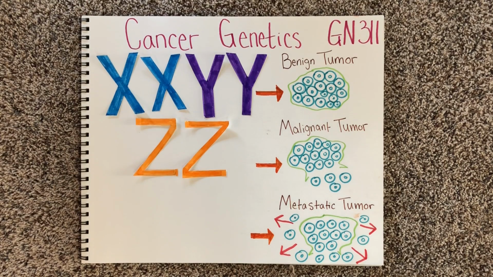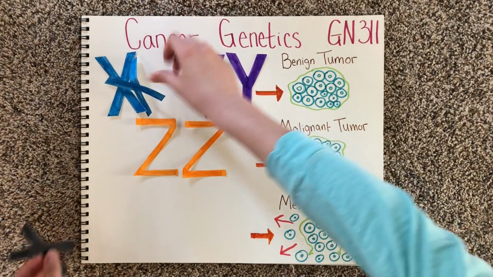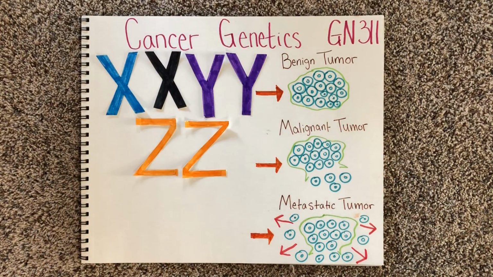If I start by looking at gene X, I can see that a family history with mutations in this gene has contributed to the susceptibility of these dragons developing cancer. I can therefore hypothesize that the offspring of these dragons are likely inheriting one defective copy or allele of gene X, and I will represent the mutated alleles in black. If dragons are inheriting one defective gene, that means they only need to mutate the other copy to result in cancer cells or a tumor.